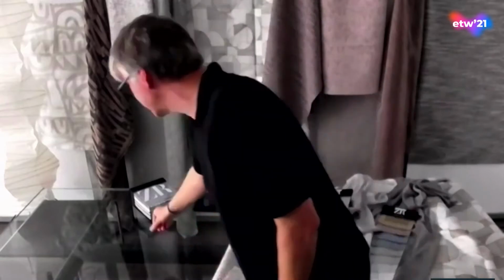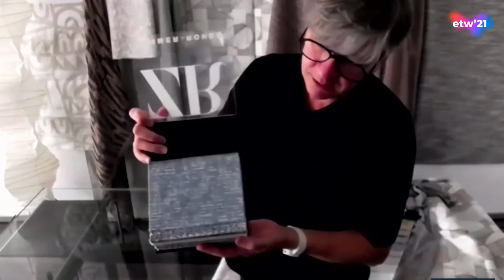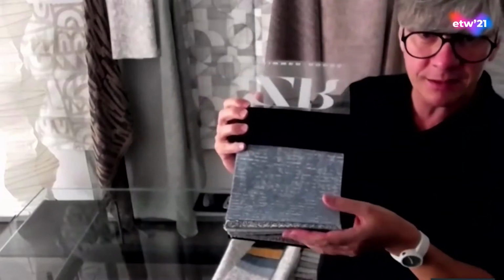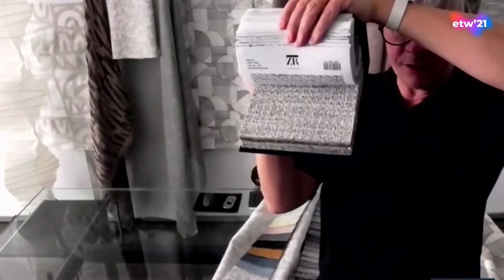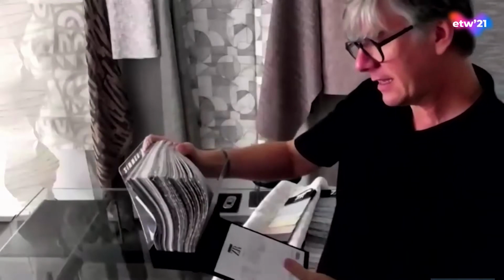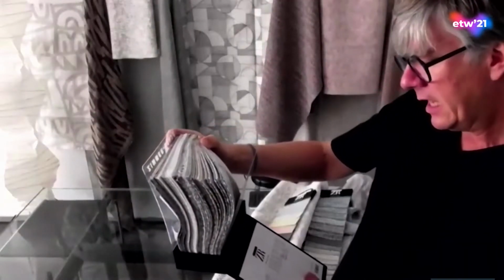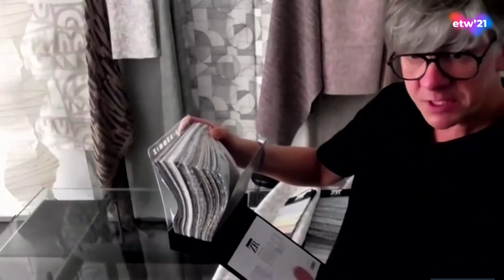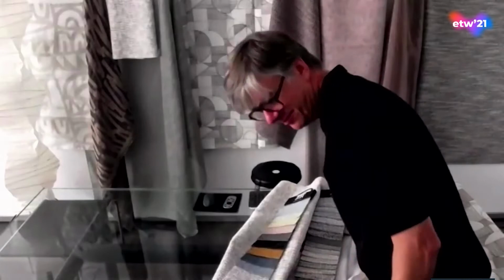Both of these upholstery fabrics are presented in a little book, and they are combined in this ZR book, where you can find all the colorways of both fabrics, Nelson and Oxford. To give you the precise Martindale, Nelson has 100,000 rubs, so it's very, very durable, and Oxford has 55,000, so we are really here on the safe side.